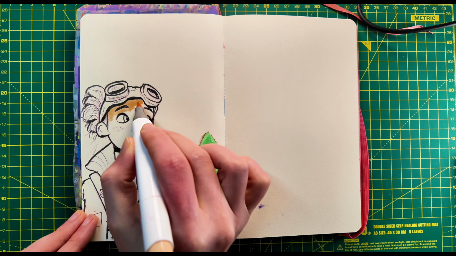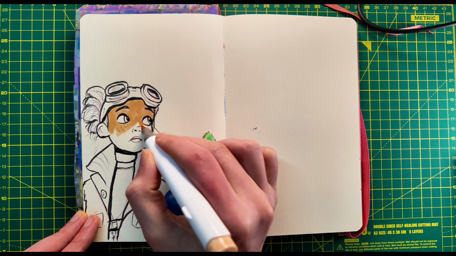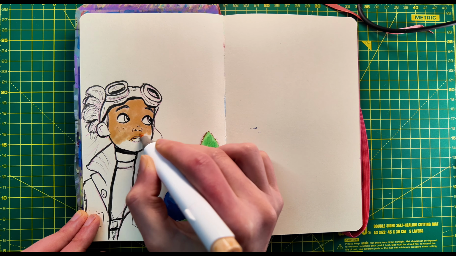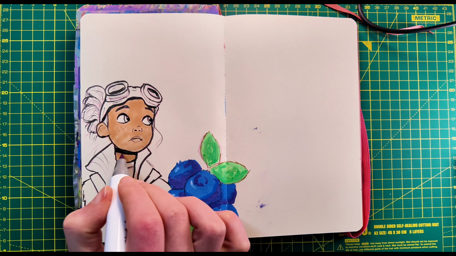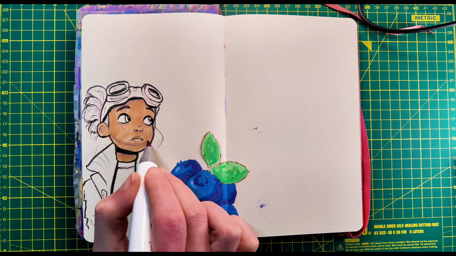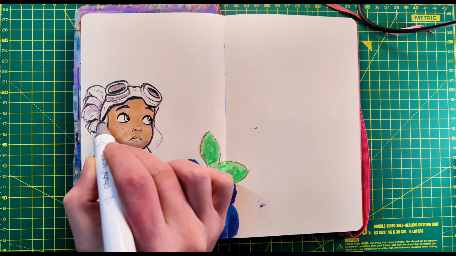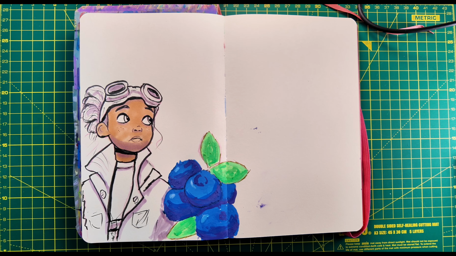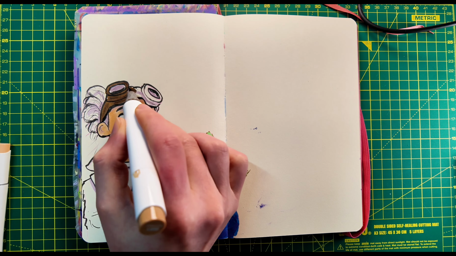So after I got the blueberries completed, I then could go in and color the character. Again, I just wanted to tie the whole page in together. So now that I knew that we had blueberries, I wanted to tie in the blue-ish theme.